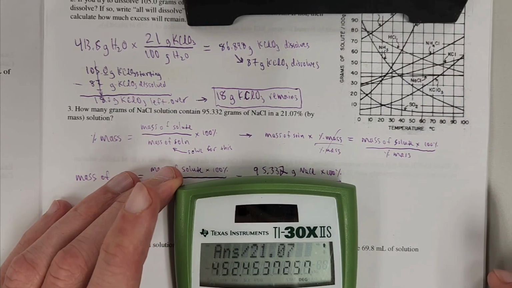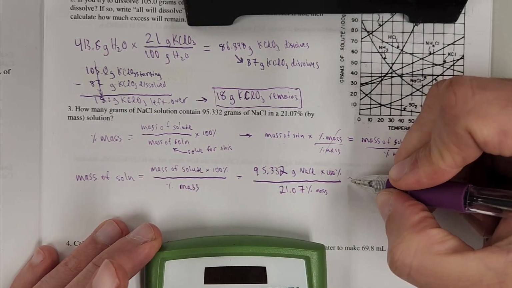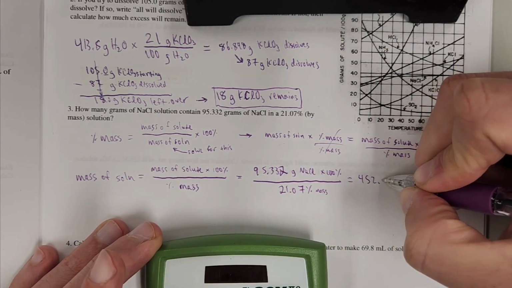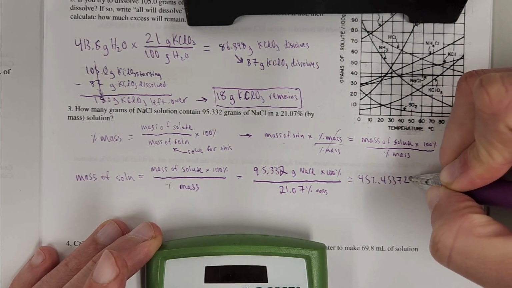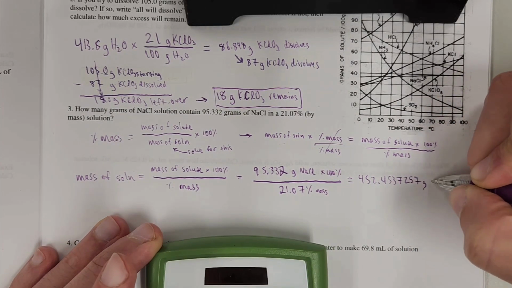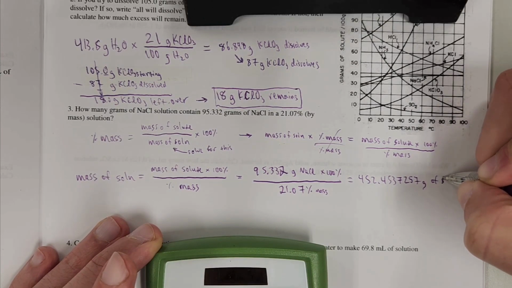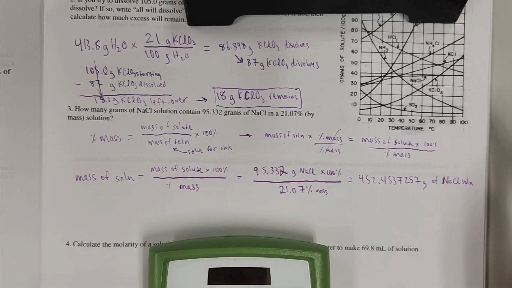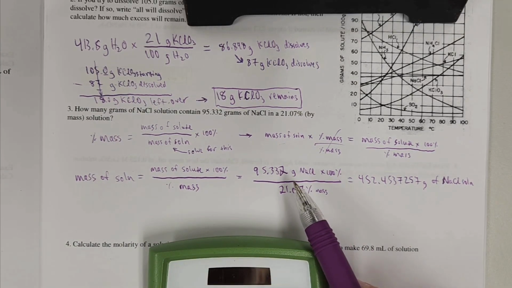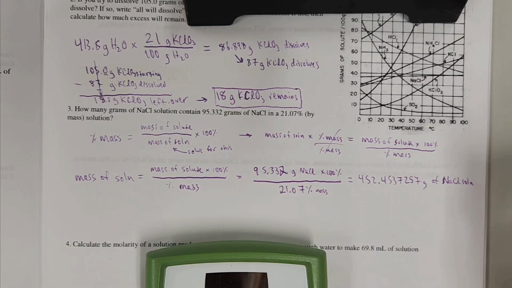So raw calculator answer of 452.4537257 grams of sodium chloride solution contain that many grams of sodium chloride.